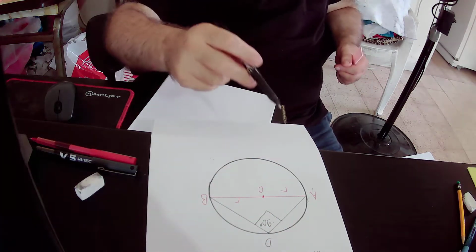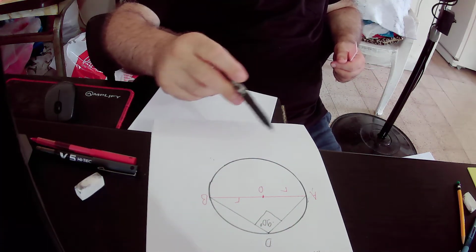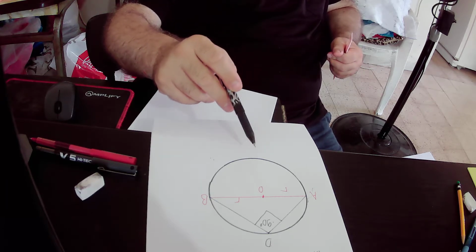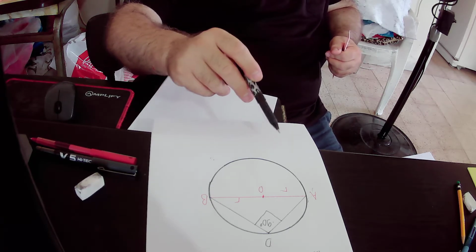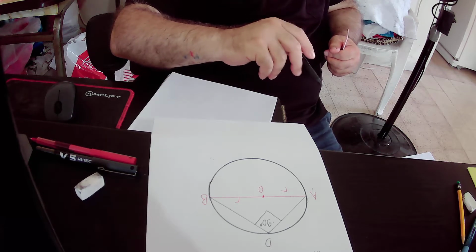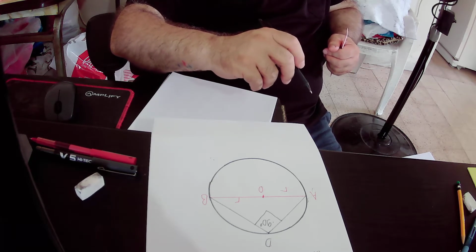That is to say, angle ADB rests on chord AB, that is the diameter of the circle. Therefore, according to rule number 1, it equals 90 degrees.